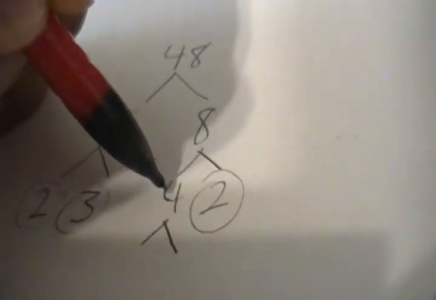Can we keep reducing? Well, let's first circle the prime numbers. We have 2 here, we have 3 here, we have a 2 here, but 4 is not a prime number, so we keep reducing, right? So 4 is also 2 times 2, which are also prime numbers. So the final answer is going to be 2 to the, let's count how many 2's we have: 1, 2, 3, 4. So we have 2 to the 4th power times 3.